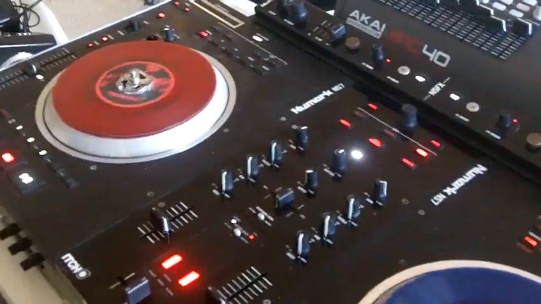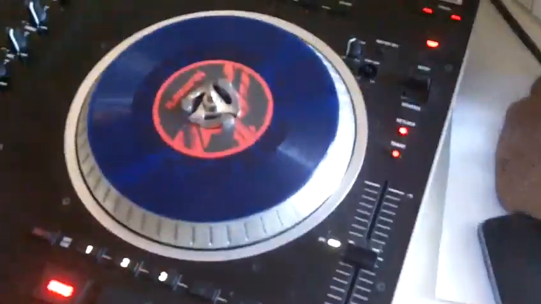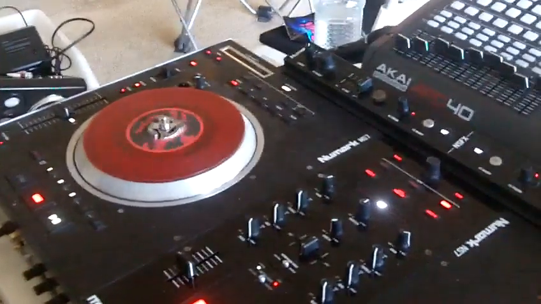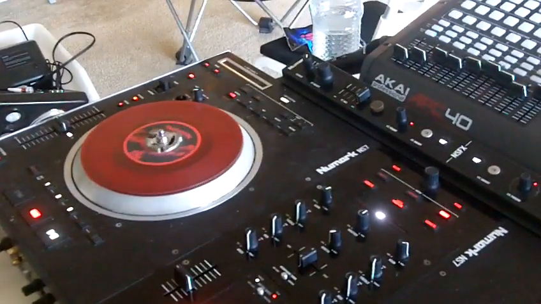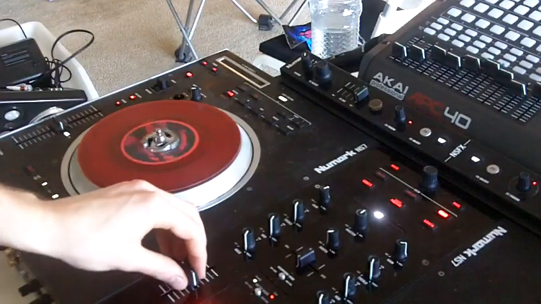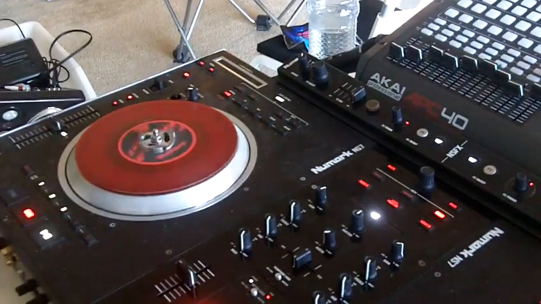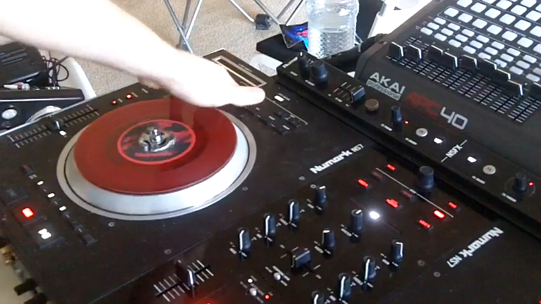So, let me put my camera here. Bring it to that channel. Actually, I'll do it at this channel. Making up my mind. Right by the speaker too. So, there's a little cheat to this. We have our loops right here.